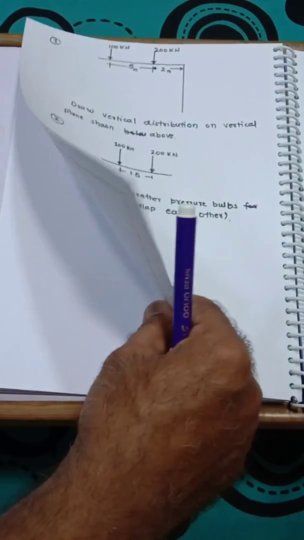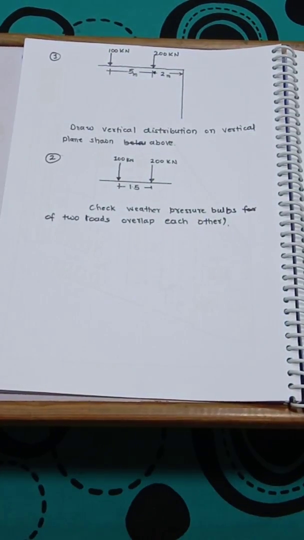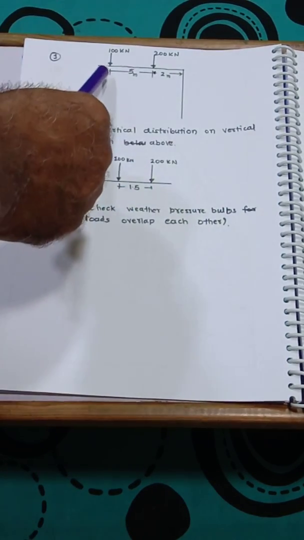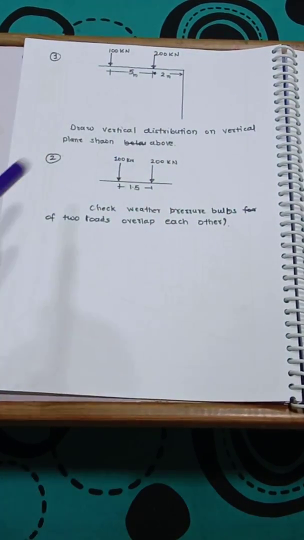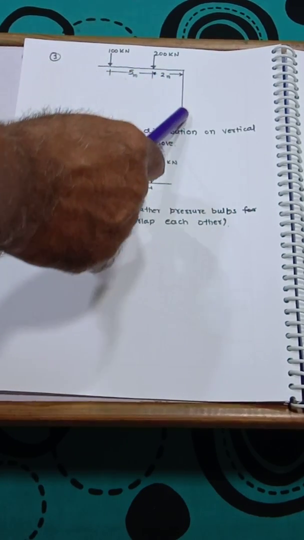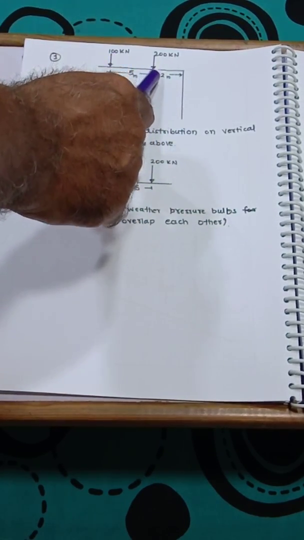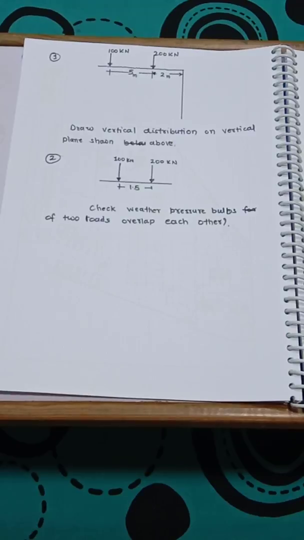This is all about today's lecture, and now I expect you will try to solve these two problems. In this problem, we already considered the horizontal distribution. Now for this load, what will be the vertical distribution? There are two loads, distance 5 meter, and my R is at 2 meter from the 200 kilonewton. On this vertical stress, draw the pressure distribution. Follow the exactly similar concept as the stress on a horizontal distribution in the first problem.